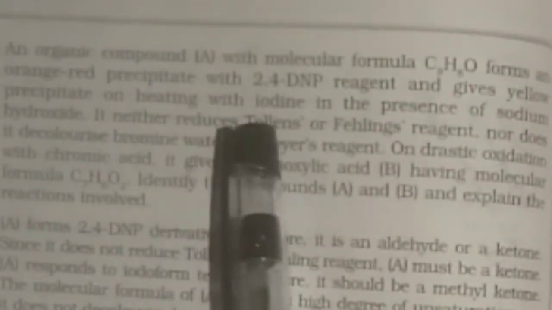Then the next sentence: it gives yellow precipitate on heating with iodine in the presence of sodium hydroxide. If a compound consists of a methyl ketone group, CH3CO group, then only we get a yellow precipitate of iodoform on heating with iodine and sodium hydroxide. So we can assign that the compound consists of a CH3CO group.